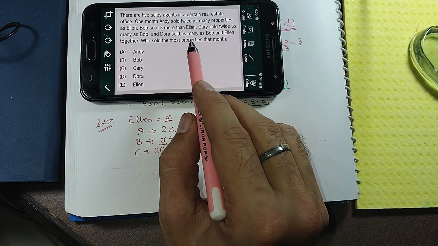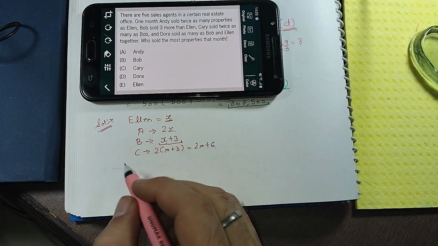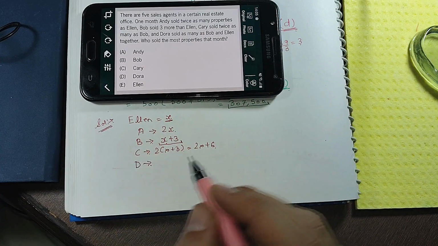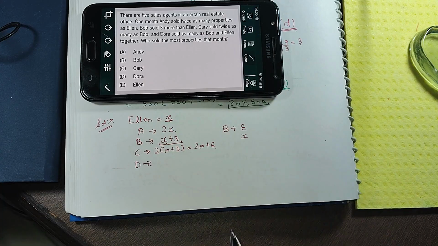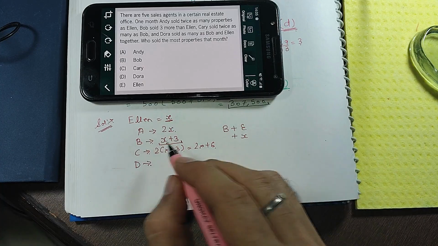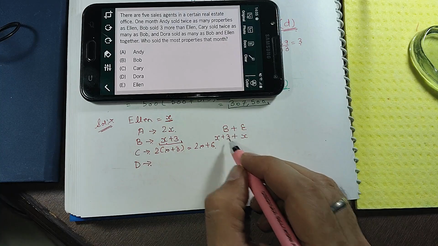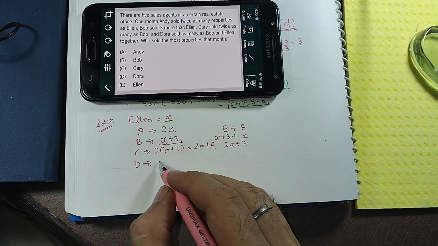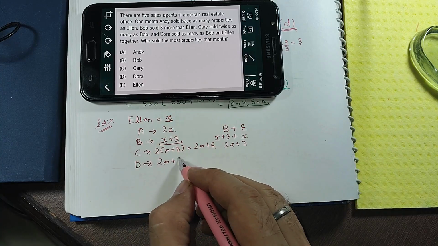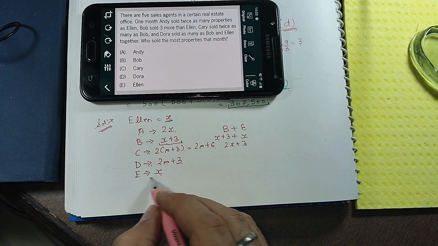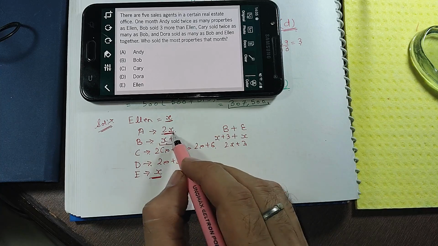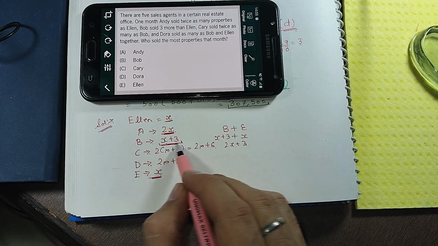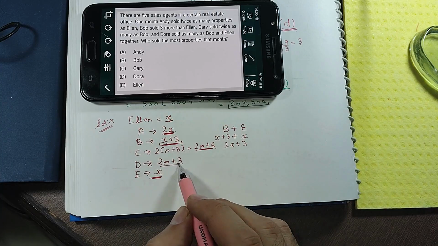Now Dora sold as many as Bob and Ellen together. We know Ellen has sold X properties, which we have assumed. Bob sold X plus 3. So this will be 2x plus 3. So Dora sold 2x plus 3. And last, Ellen sold X number of properties, which we assumed in the starting. Now, with the comparison, you will come to know that there is 2x, this is x plus 3, this is 2x plus 6, 2x plus 3 and x.